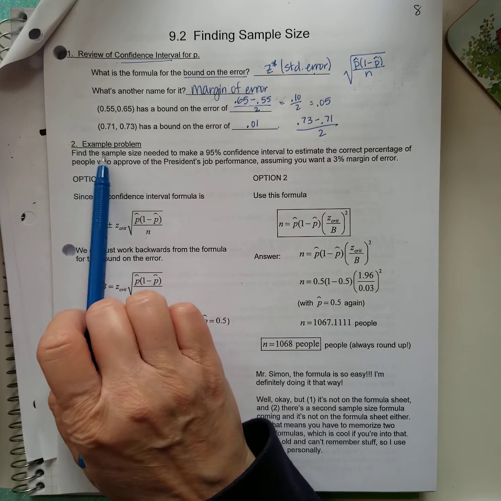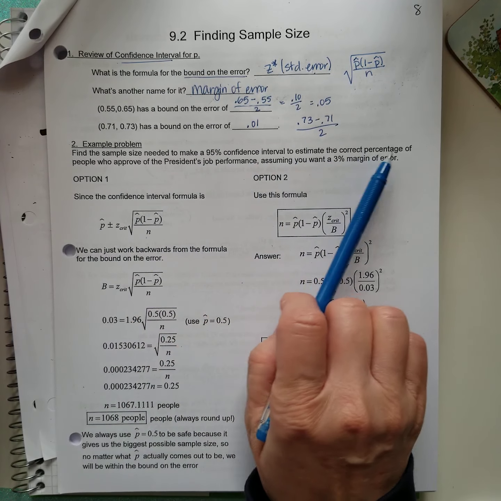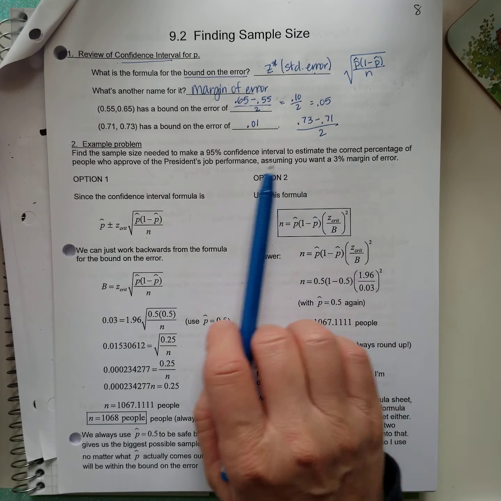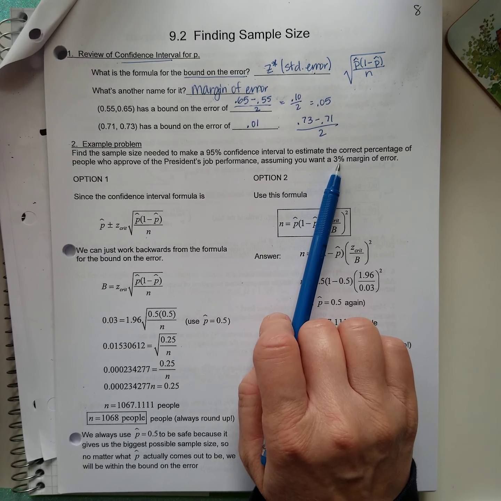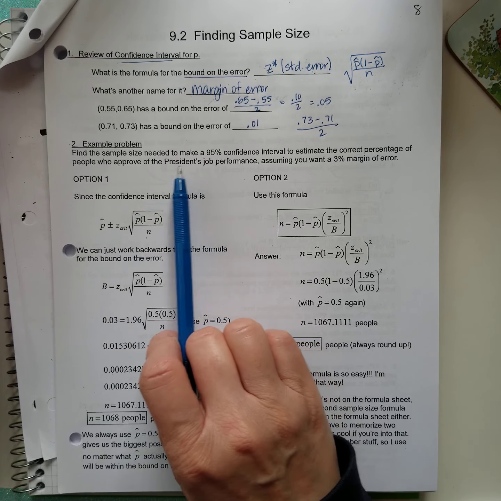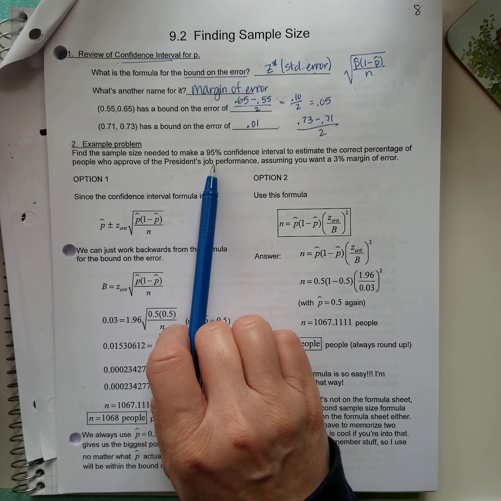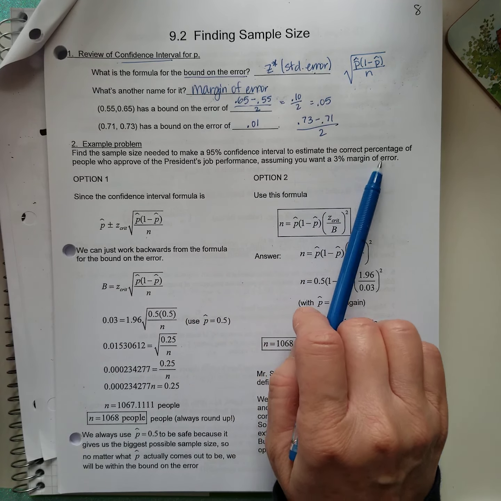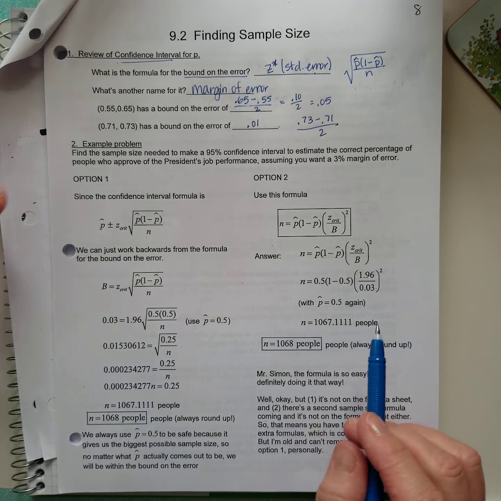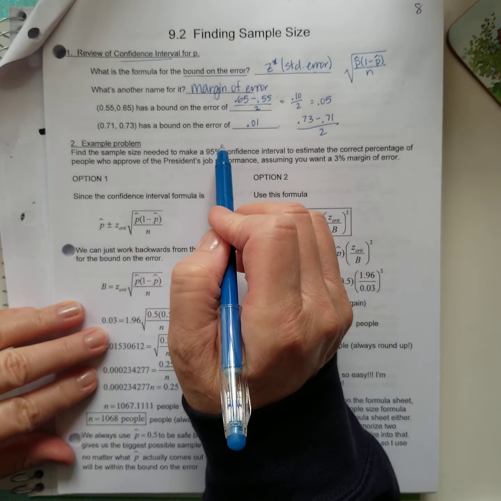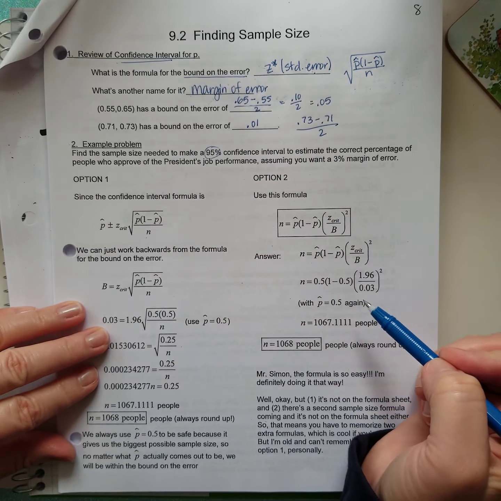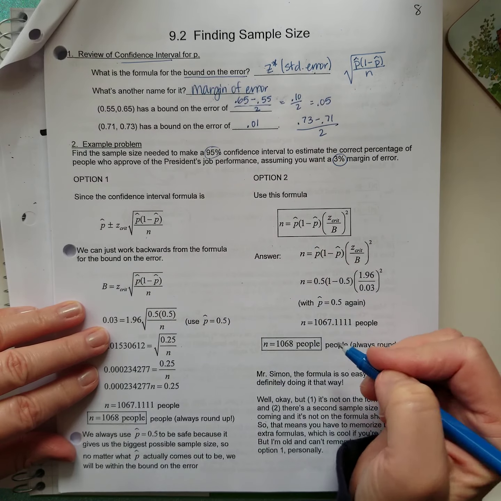Find the sample size needed. You had one of these in your homework, and it probably stumped you a little bit unless you read the chapter. Find the correct percentage of people who approve of the president's job performance, assuming you want a 3% margin of error. So we need the confidence level, and we need the actual margin of error.